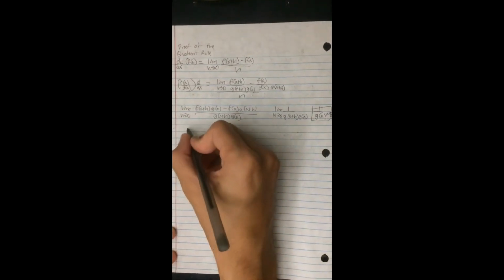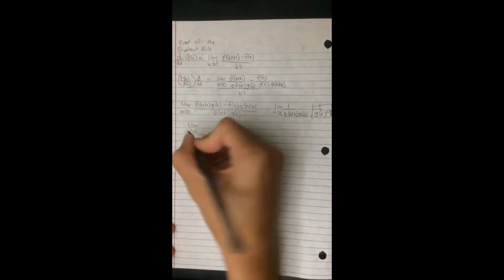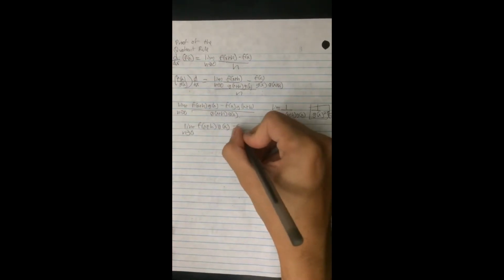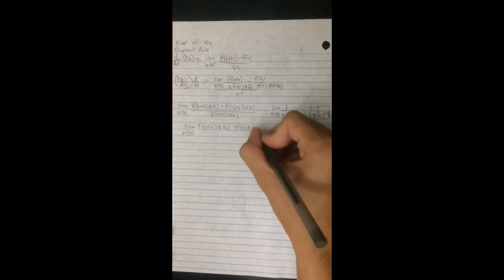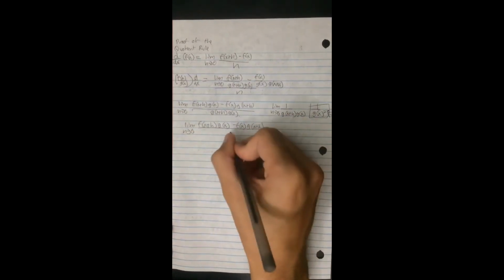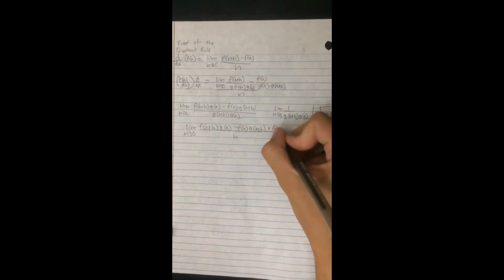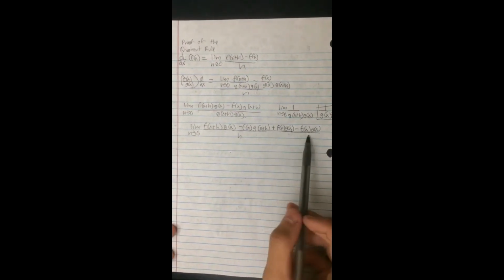And the other term is the limit as h approaches 0 of f of x plus h times g of x minus f of x times g of x plus h over h. So over here you can't really do much, so the only thing you can do is add f of x times g of x minus f of x times g of x, which doesn't change the equation at all. All it does is add another element so that you can simplify further.